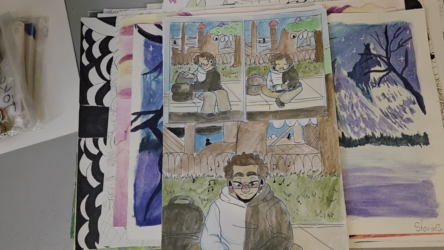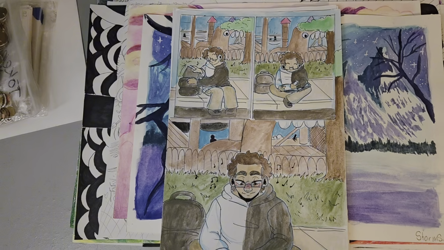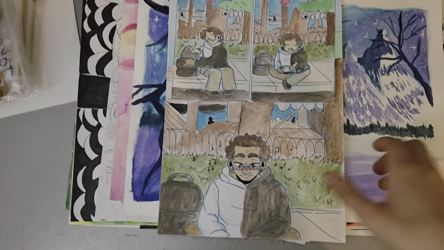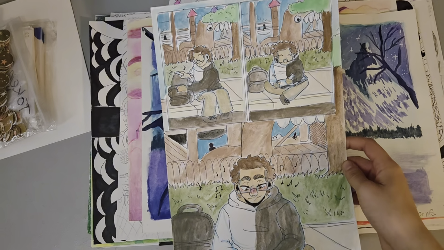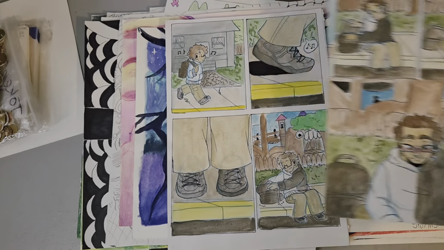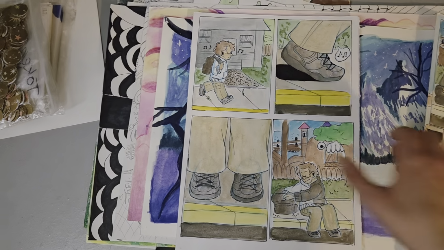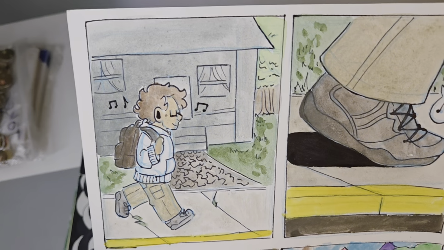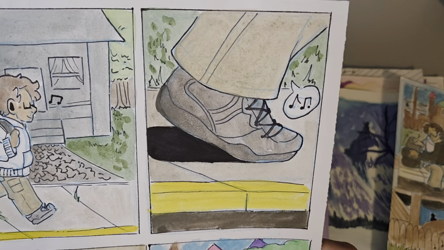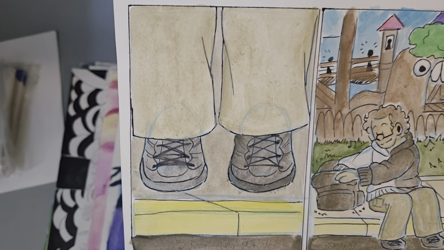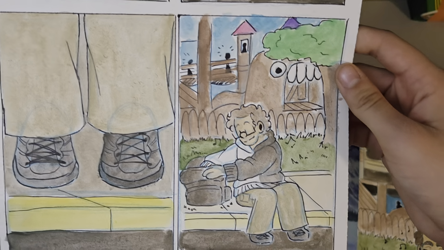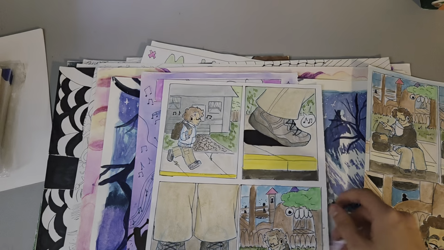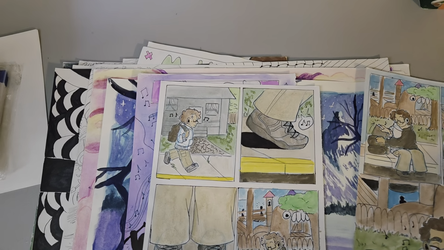I think the theme was something about nostalgia. Or no, it was rewinding time or something like that. And so I based mine off of listening to music. Oh wait, no, this was the first one. I might have posted this on Instagram, but I'm not entirely sure. I like how it turned out though.